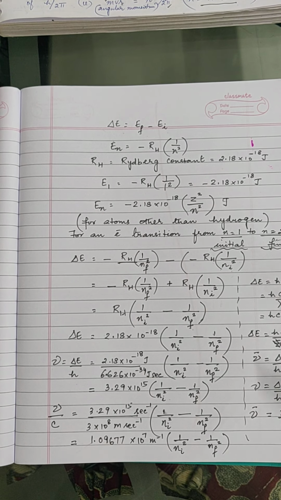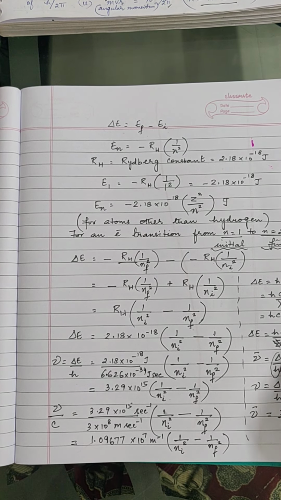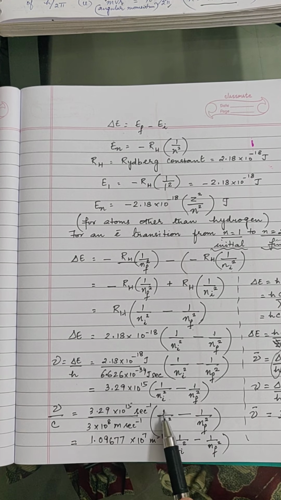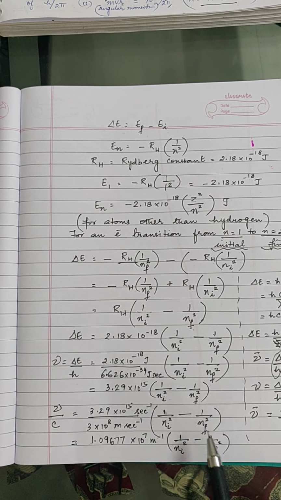And you know very well that this delta E upon h is nothing but nu. This we already know. So what is nu bar? Nu bar is equal to nu by c. Okay. So what we have done, delta E upon h is nothing but nu. So what I am going to do in the next step, I am going to divide nu by c. So when I divide by c on this side, I will have to divide by c on this side also. So 3.29 into 10 power 15 upon 3 into 10 power 8 meters per second, that is the velocity of light, into 1 upon n initial square minus 1 upon n final square.